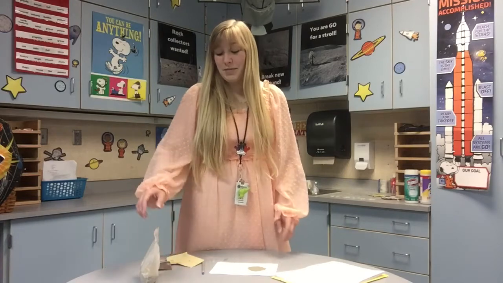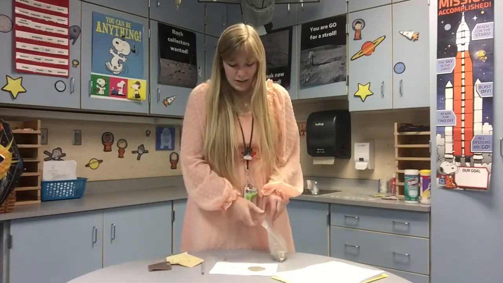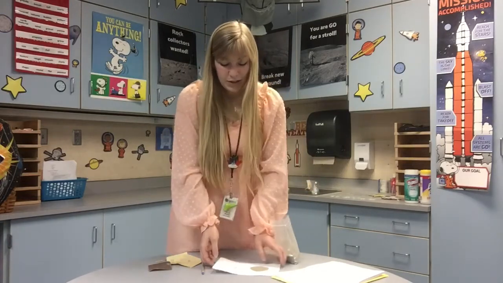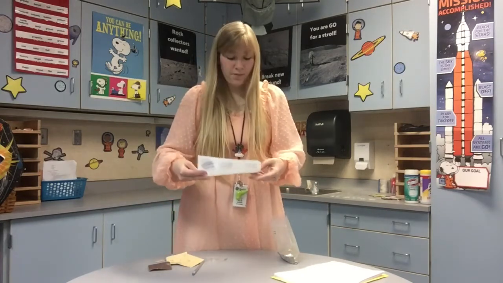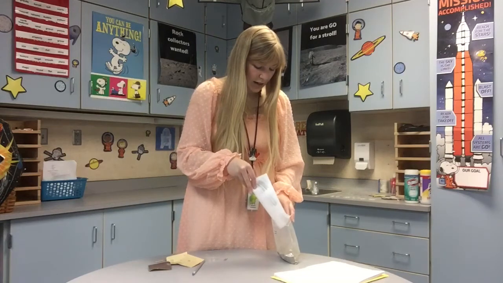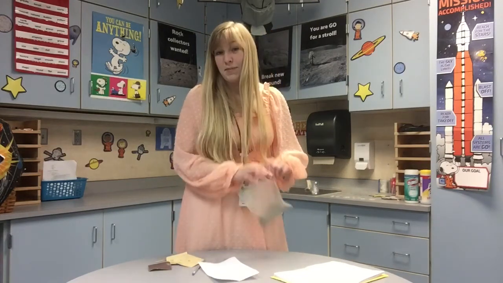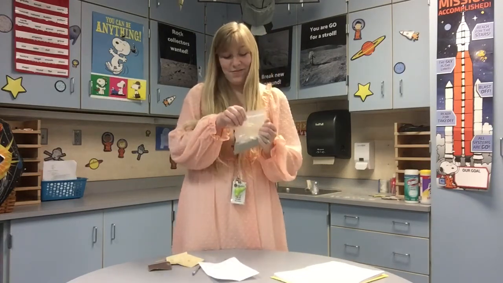All right, now it's time to clean up. So the first thing I'm going to do is take my sand, which is on my paper. I'm going to turn my paper into a hot dog bun, and I'm going to pour the sand in here. And it's okay to put the sand from the sandpaper in there too. It's not going to hurt it. Now I'm going to get my science kit.